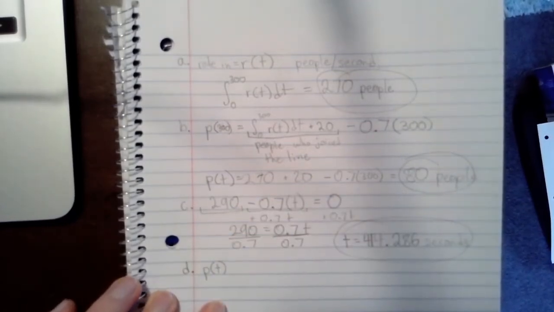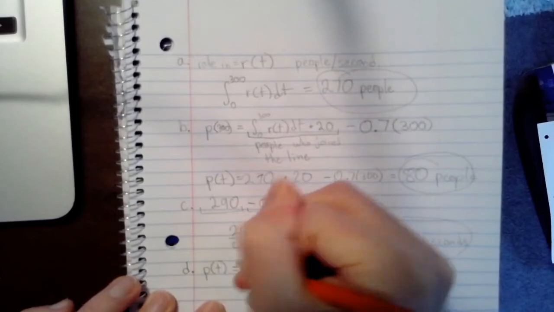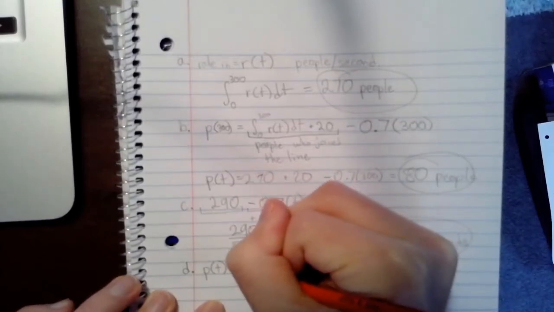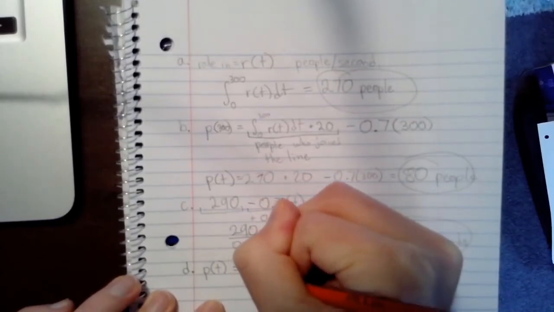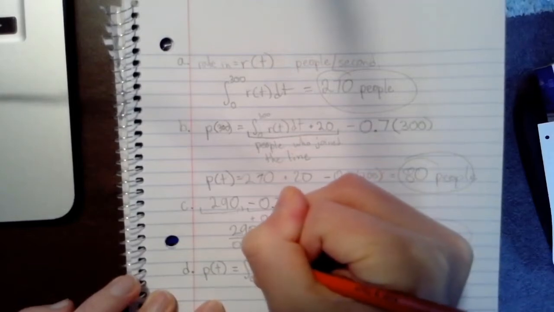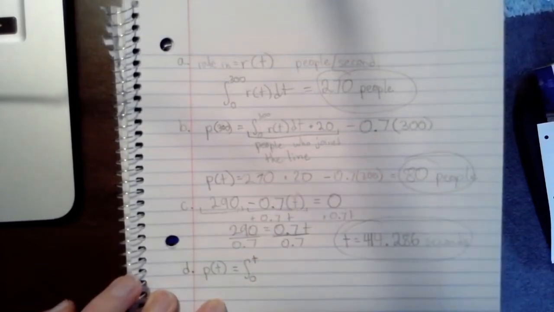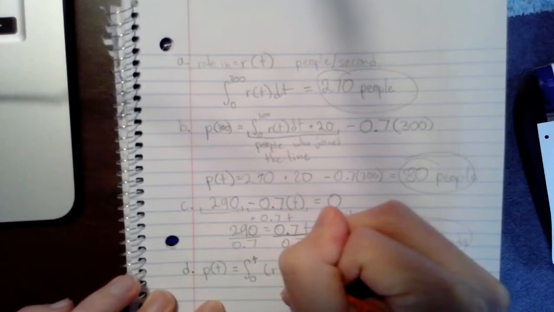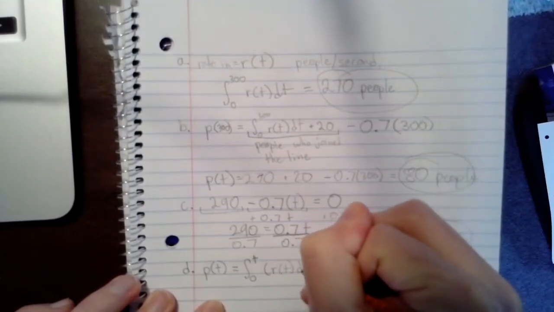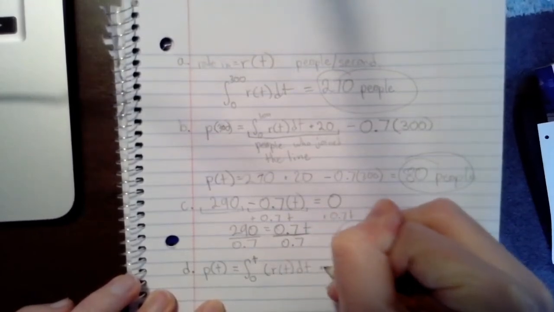So that's going to be the integral from 0 to my upper bound of r of t dt plus 20.